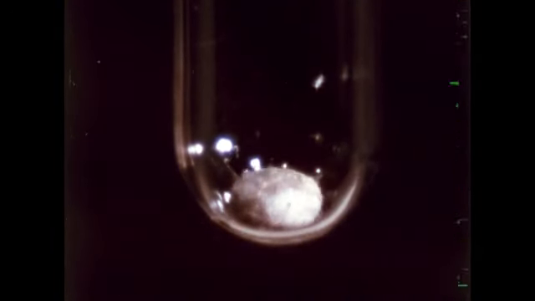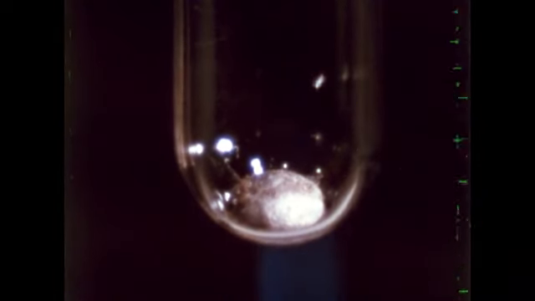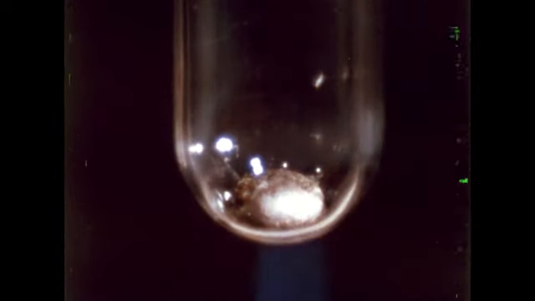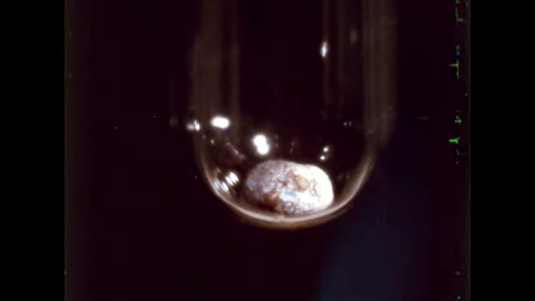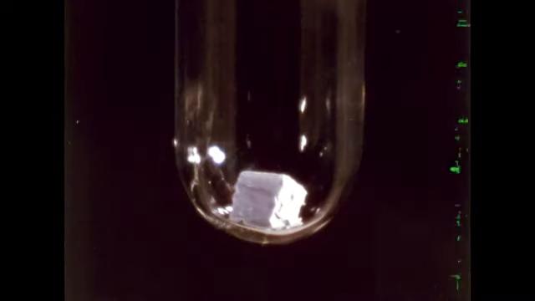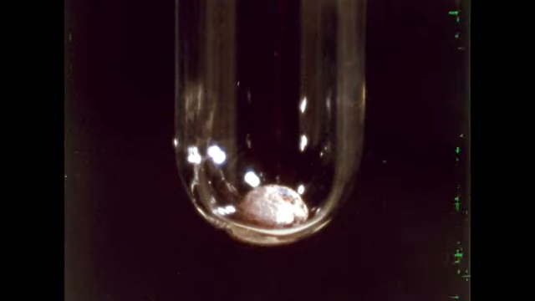Krypton is next. There is no evidence of reaction with the molten potassium. Here we have neon. Again, oxide dust, but neon does not react. Our next gas is nitrogen. Nitrogen does not react.